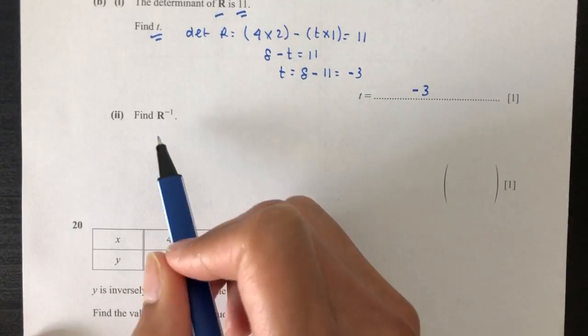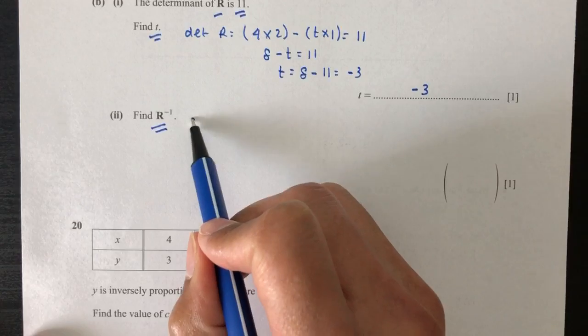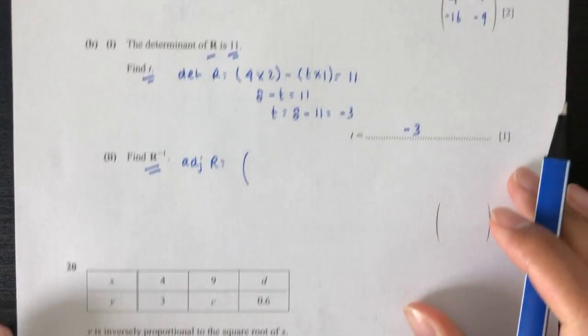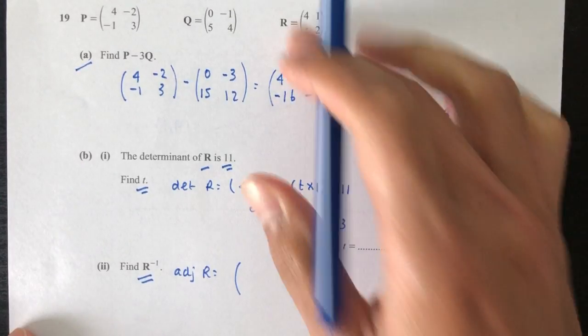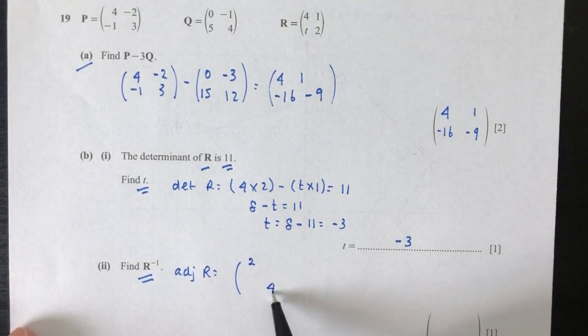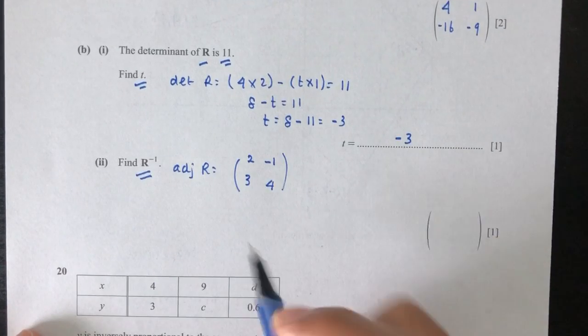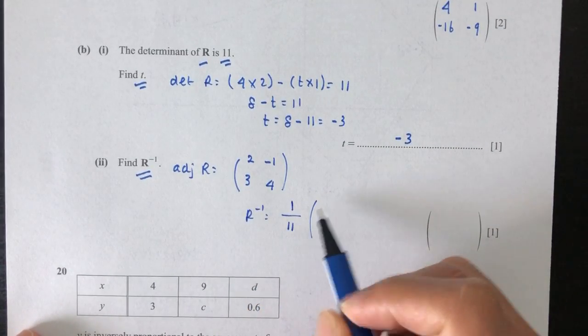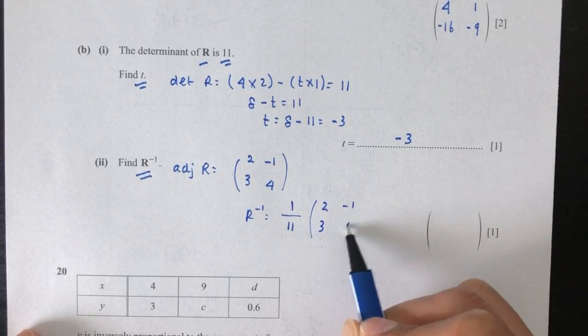Now part 2, find the inverse of R. Find the adjoint of R. That will be what? We have to change the position of this 2. So 2 goes up, 4 goes down, and change the sign of this 2. That will be this. Now the inverse of R, that will be 1 over the determinant times this matrix.